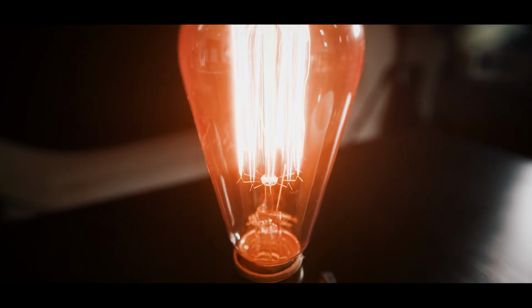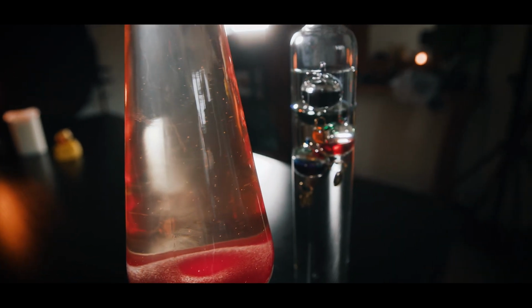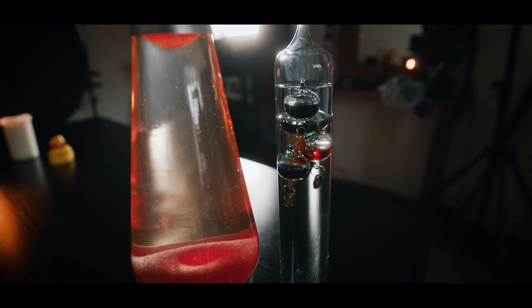So we've got an Edison bulb lamp, which has come from my bedroom. We've got a candle, which I took from the living room. A rubber duck from the bathroom, because why not? And we've got a classic 70s style lava lamp. And we've got a Galileo thermometer, which came from my hallway.